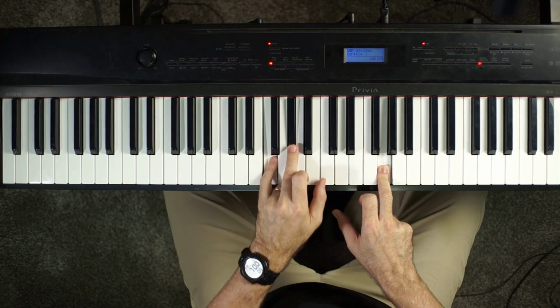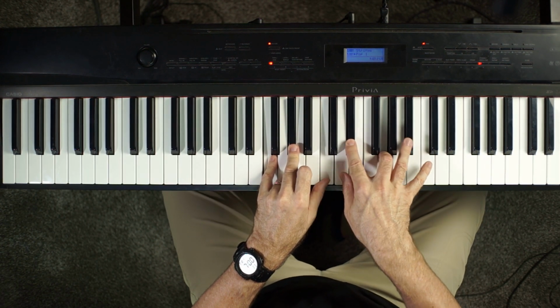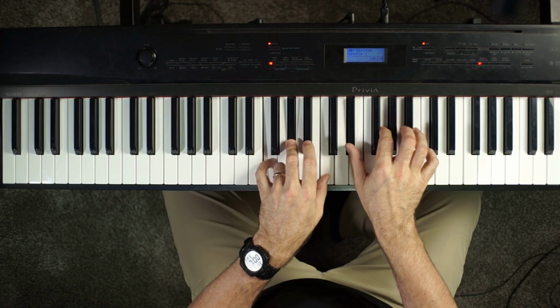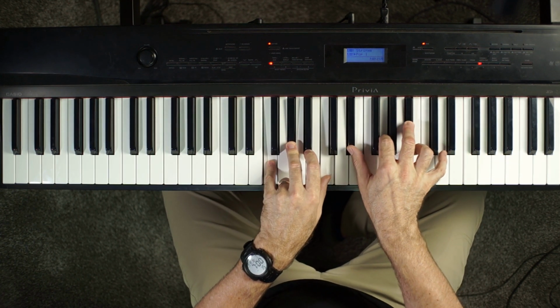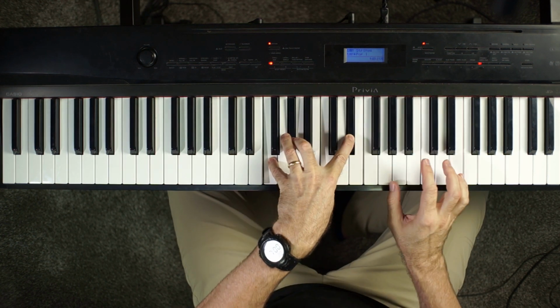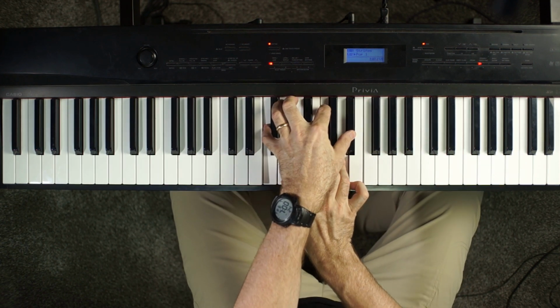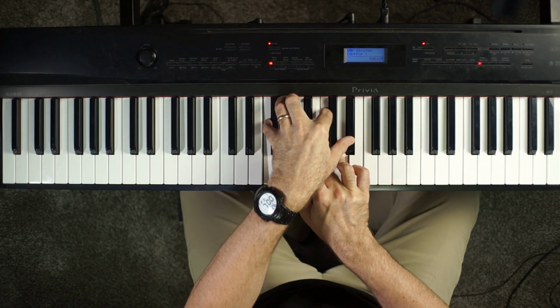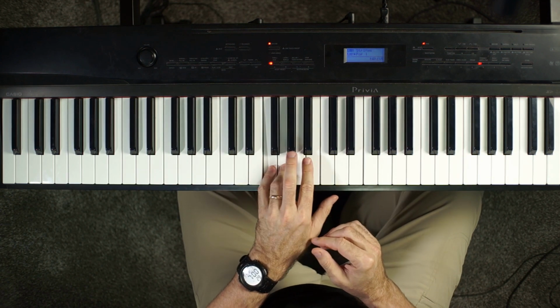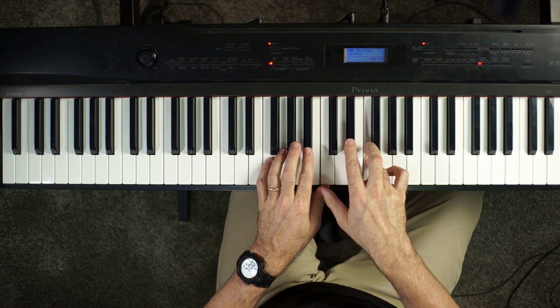F, A flat, C, E flat, and G. We could keep those extensions going and add the 11th and the 13th. Drop the extensions, which are these three, down an octave. And what we end up with is this particular scale. That's a Dorian scale, or the Dorian mode.